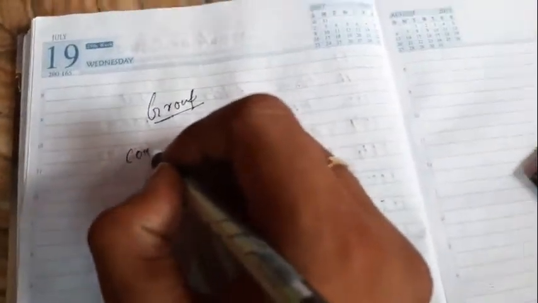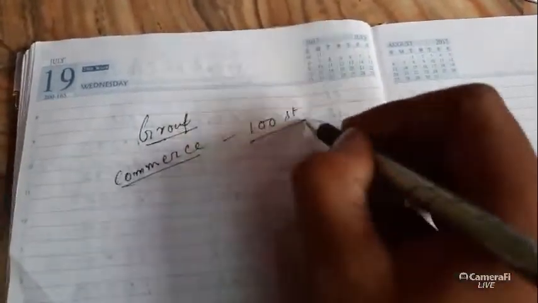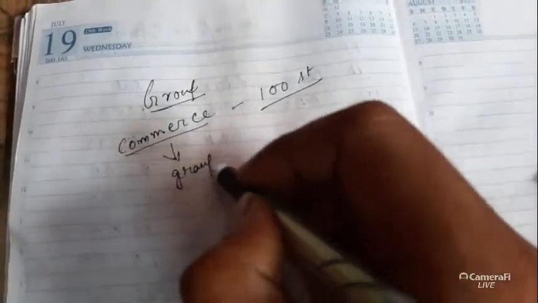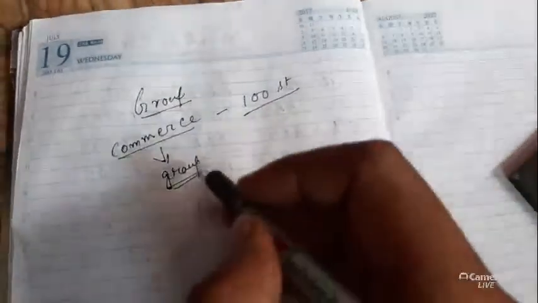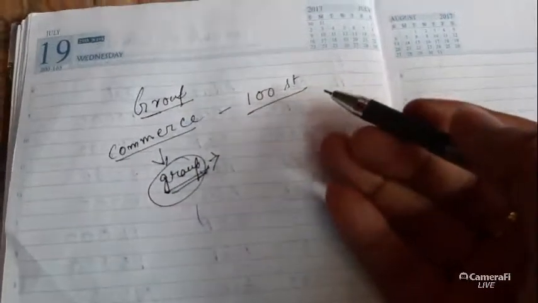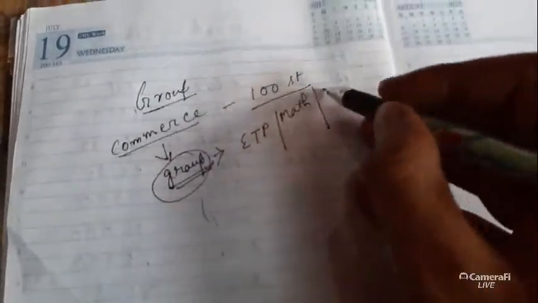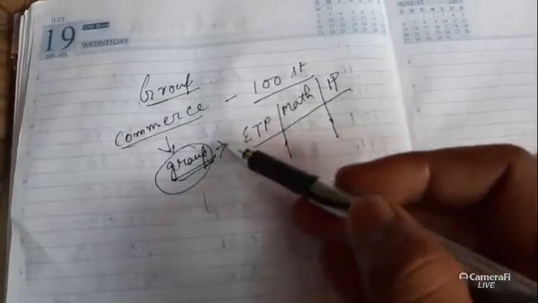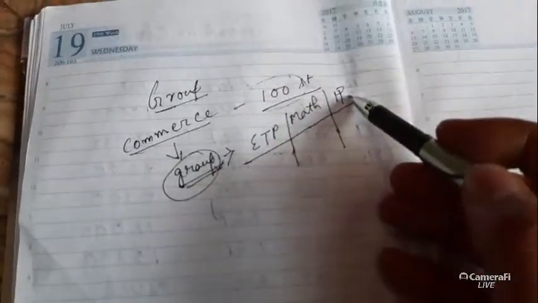So I am going for the commerce section only. In the commerce section, for example, I am taking 100 students. Now I want to do grouping in the commerce section. Basically when you say, sir, all are commerce students, so what grouping will you do? Yes, obviously you are right, but there are various ways to make a group. A very simple way is that I can group all students as ETP, math and IP. This is the best possible way to group the commerce students. Within the commerce section, various subcategory students are there. Some are ETP, some are math, some are IP.